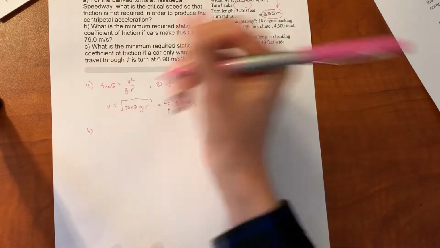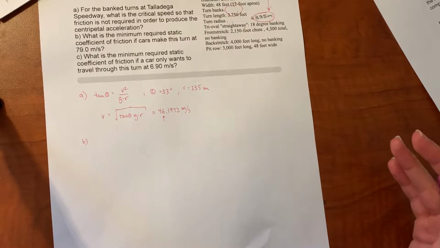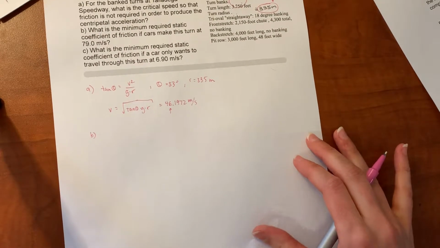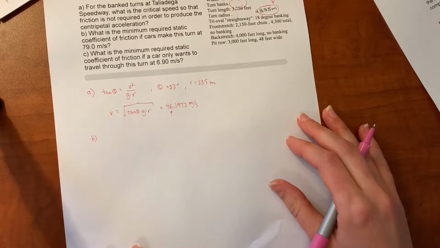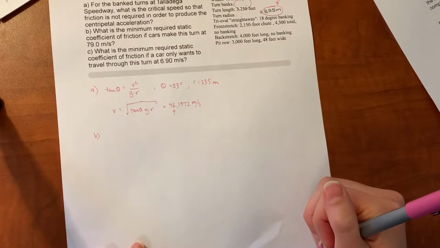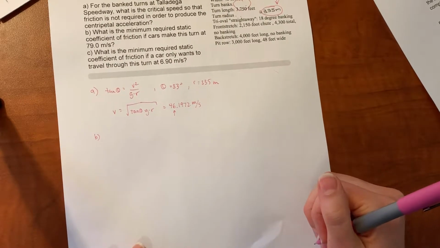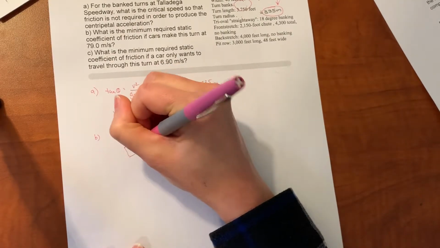Now that we know that, we're given two scenarios. One where the car is going fast, faster than this, and the other one where the car is going slower than this, which is just like the examples we looked at in example number 3. So B, what is the minimum required static coefficient of friction if the cars make this turn at 79 meters per second? So in this case, free body diagram.